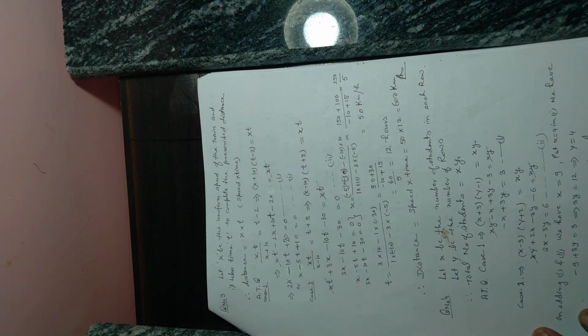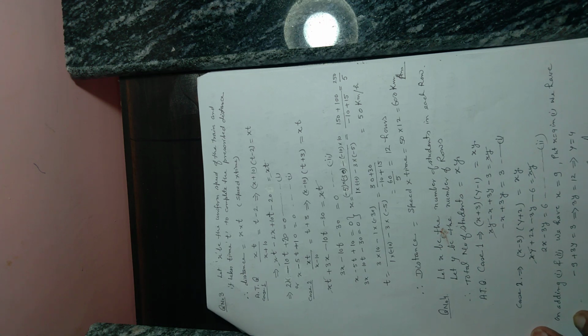Now come to question number 3. A train covered a certain distance at a uniform speed. If the train would have been 10 km per hour faster, it would have taken 2 hours less than the scheduled time. And if the train were slower by 10 km per hour, it would have taken 3 hours more than the scheduled time. Find the distance covered by the train.